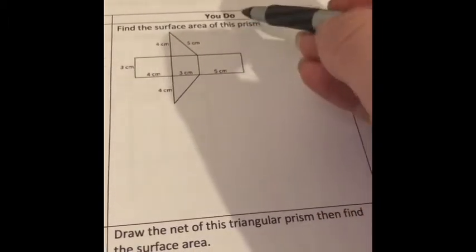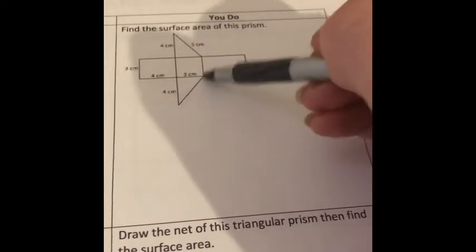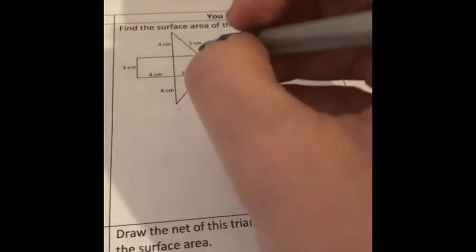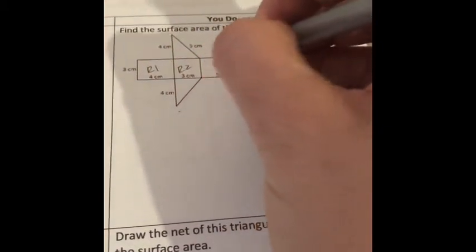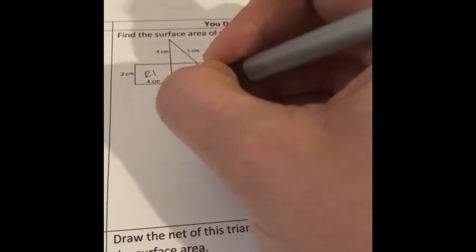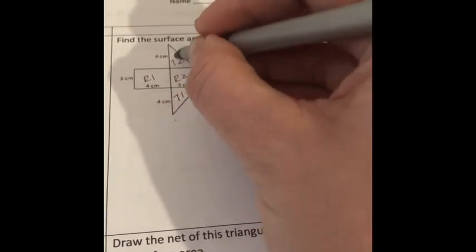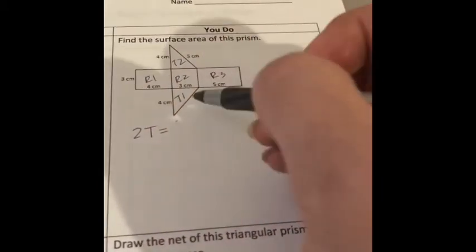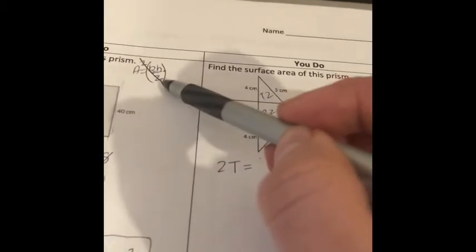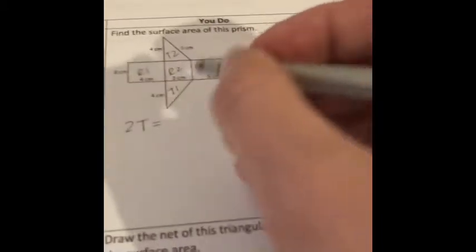You do the same for the next net. Notice we've got, again, 3 rectangles here, and we've got 2 triangles, triangle 1, triangle 2. So the 2 triangles, again, is going to be base times height because there are 2 of them, as we figured out over here in the last question.